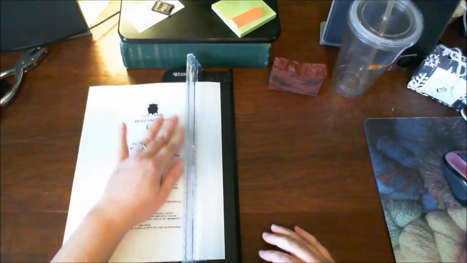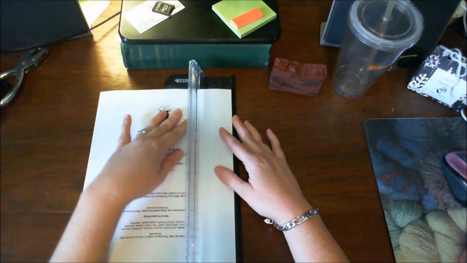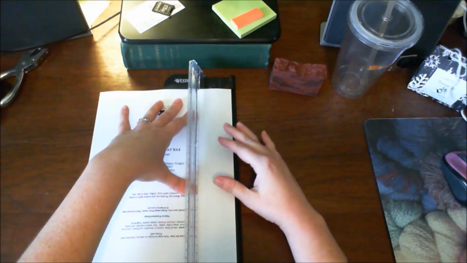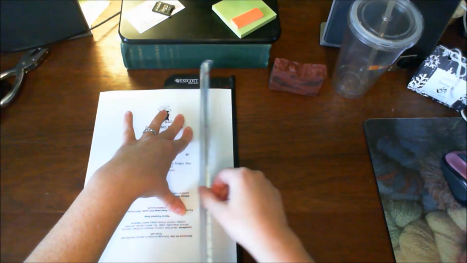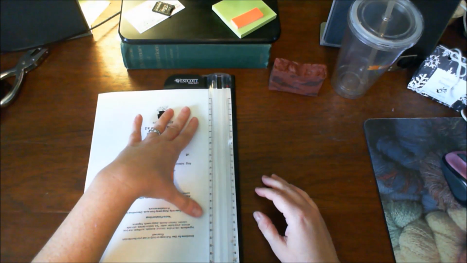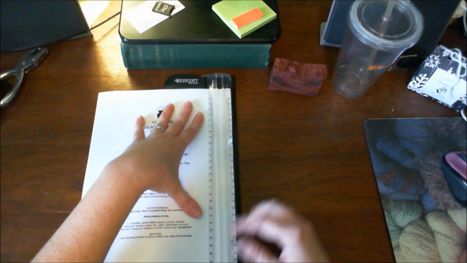So what I'm going to do is go a little over that mark, just because I've already done a few of these. And I still have a little bit of a gap. So I'm going to go over just a little more. Not much, or I'm going to mess it up.